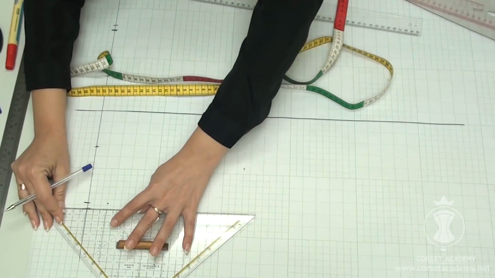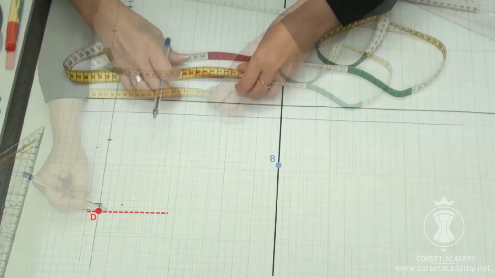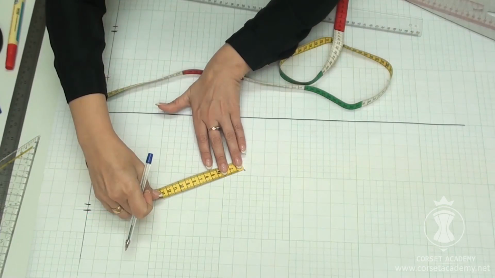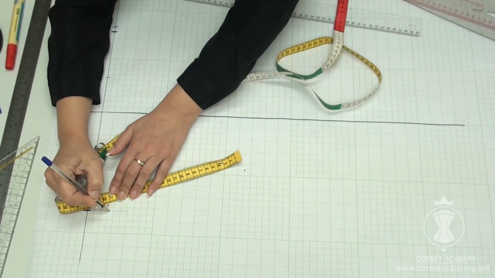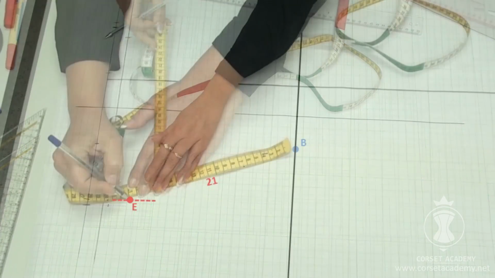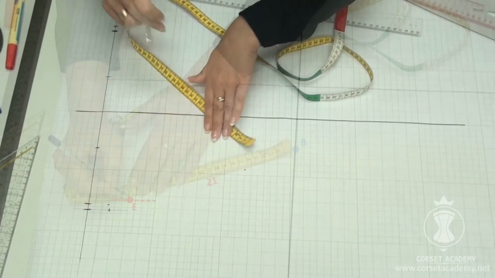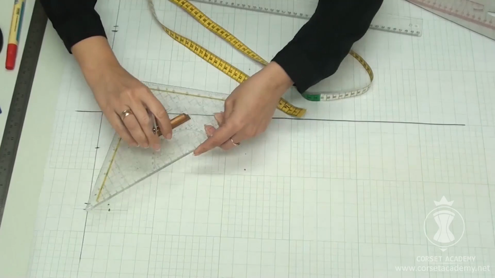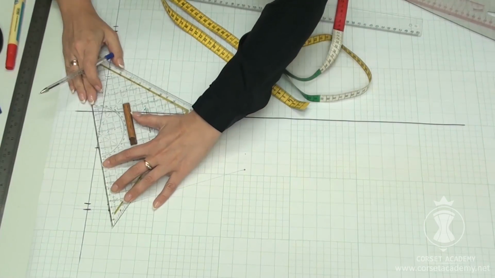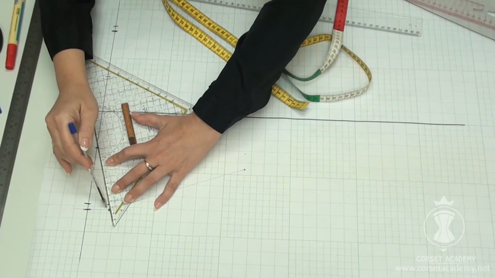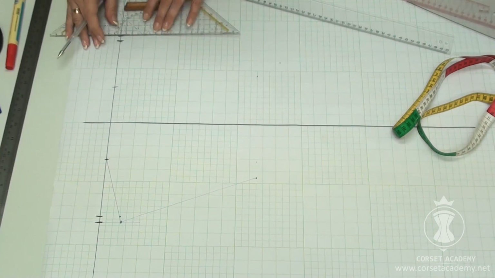Then, I draw a perpendicular line through the end point of the front shoulder width, point D. And I mark the front shoulder slope measurement starting from the bust point, point B, and up to the shoulder tip. It is 21 centimeters in my case. I mark point E on the perpendicular line. We can see the shoulder slope now. This way, we have maintained both the width and the height of the shoulder. I join the points, and I transfer the construction onto the other side of the dress form.